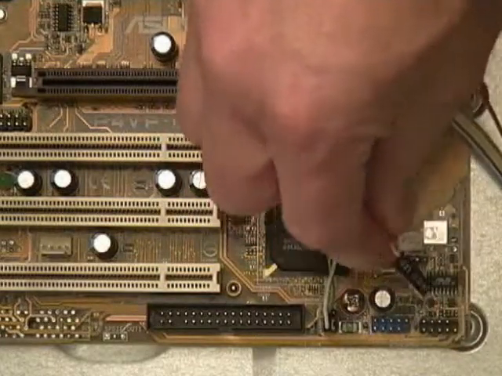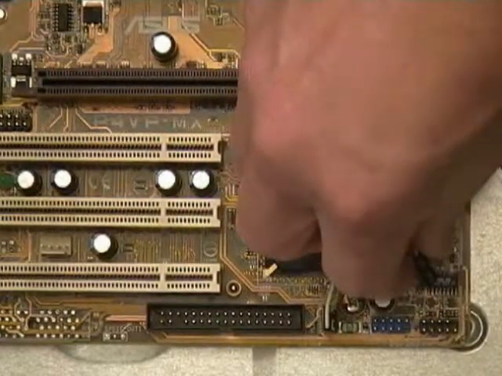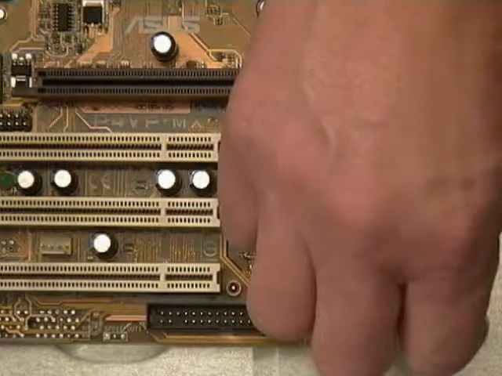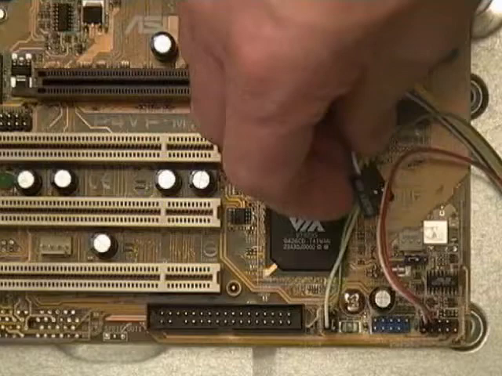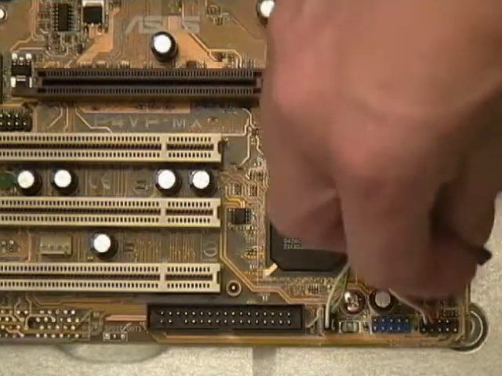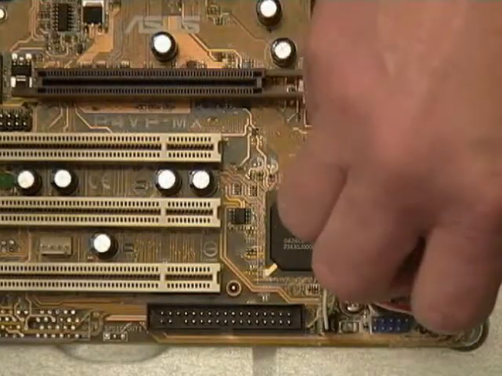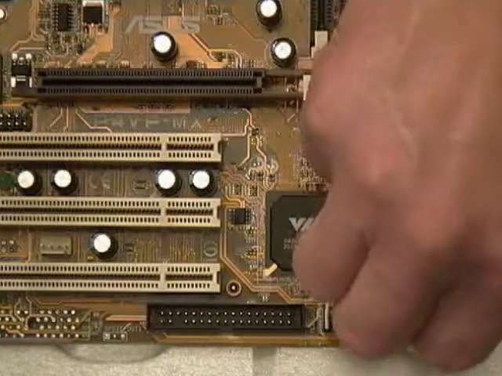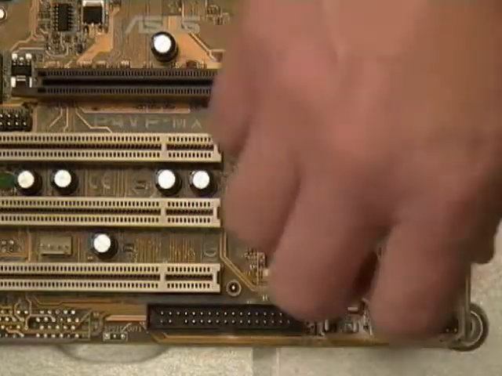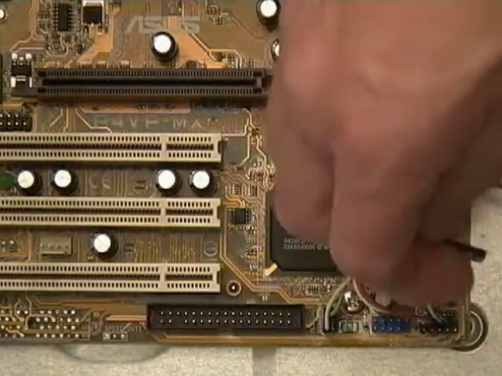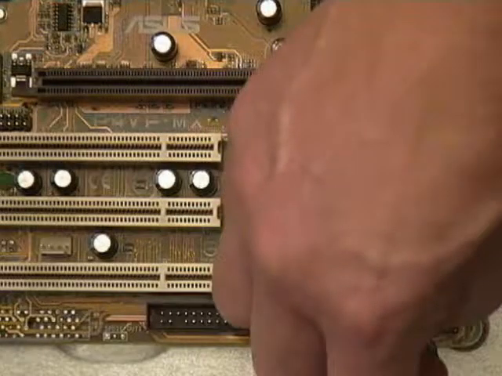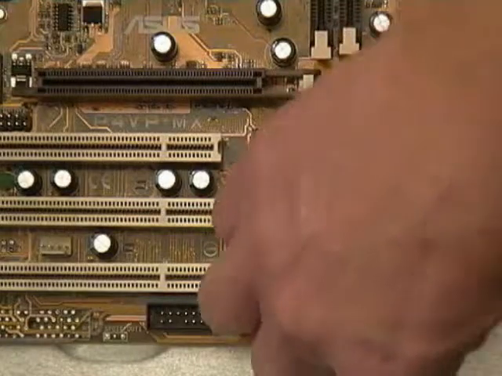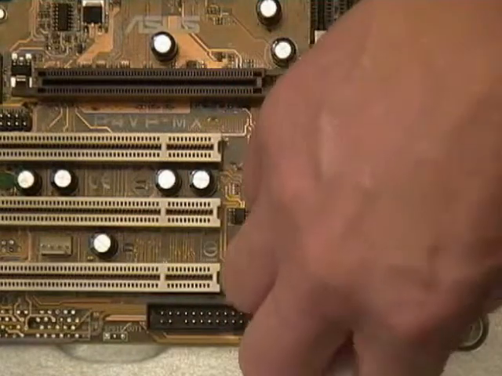The next one, the hard disk LED, I checked the documentation and found that they go right here on that set of connectors. Next is the reset switch, which I found out goes on that set of pins. Then we have the power switch, which goes on this set of pins.